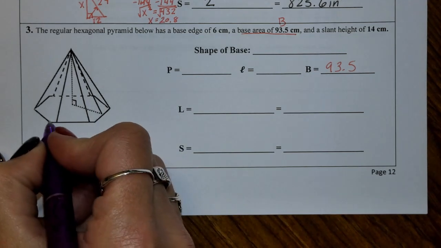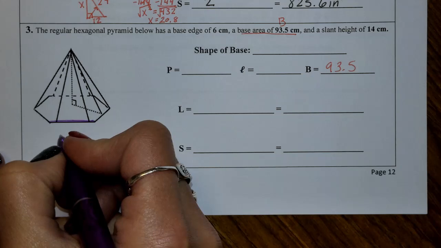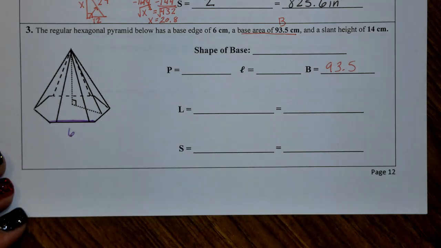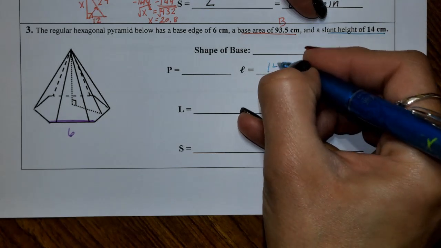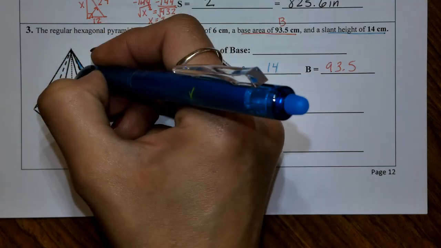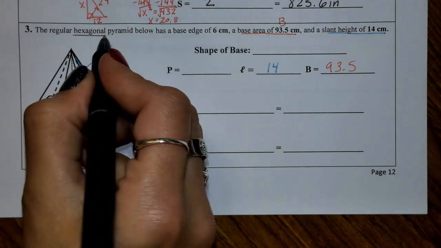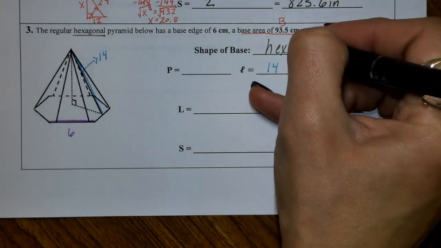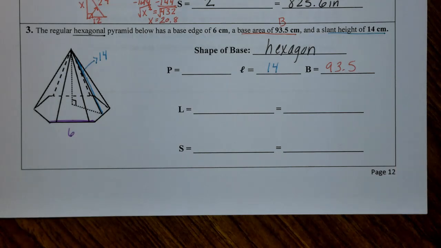I know the lines on the edges right here don't really line up. It's all right. This is going to be 6. And then our slant height of 14. So we can go ahead and plug that one in. Looking at our slant height, it is right here. And as they told us, we have a hexagonal pyramid. So the shape of the base is a hexagon. Pyramids are named after the shape of their base.